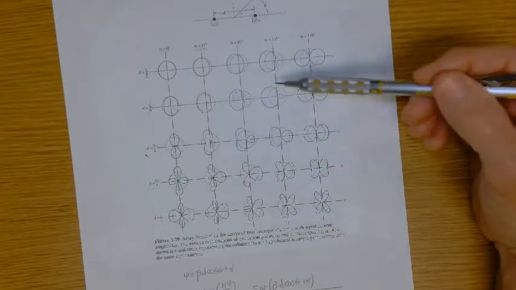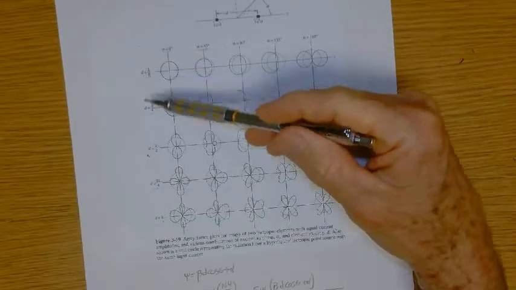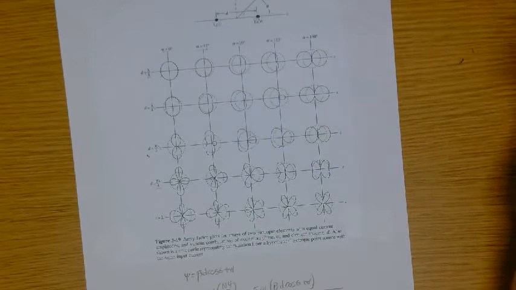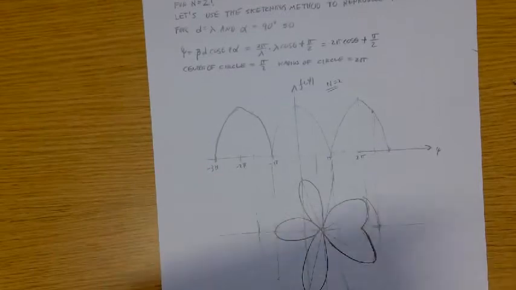It's interesting to look at these different values that occur by virtue of the fact that the spacing between elements changes, as well as the phase shift between elements.